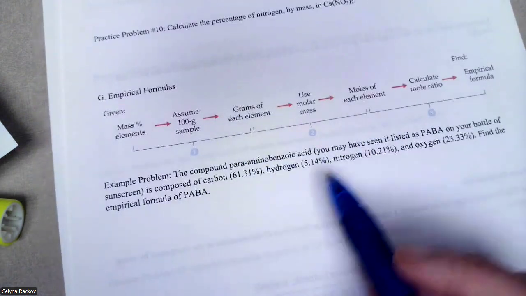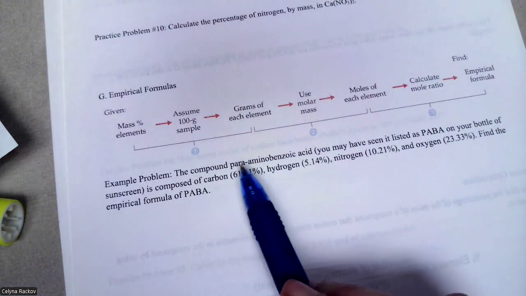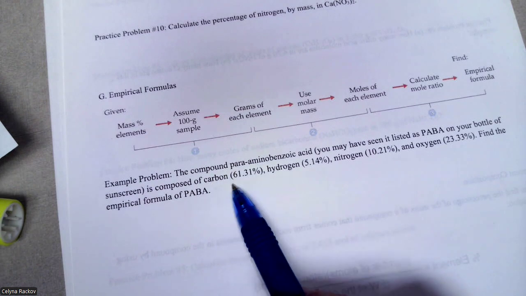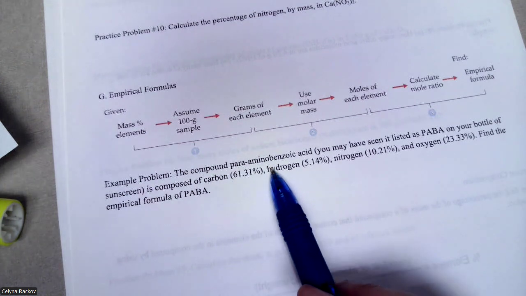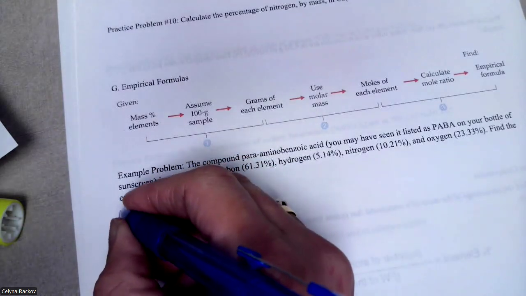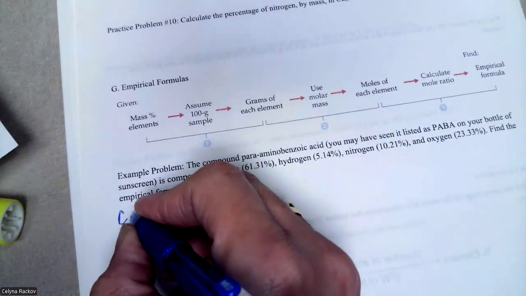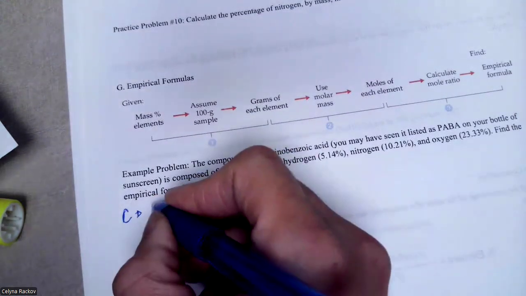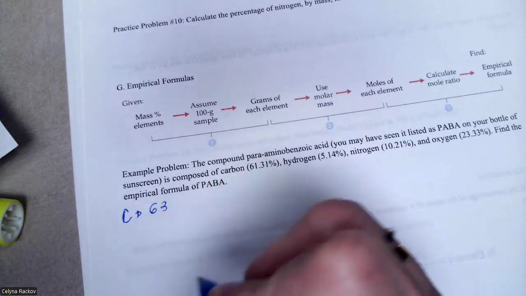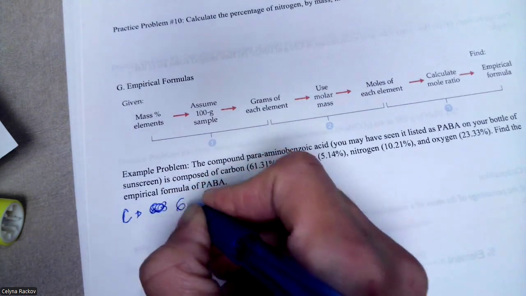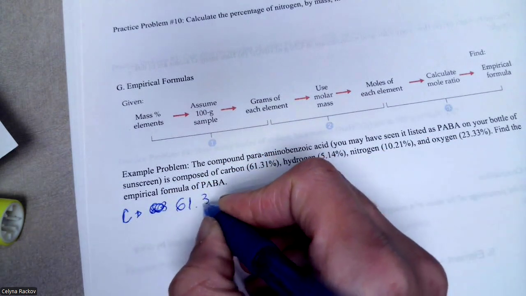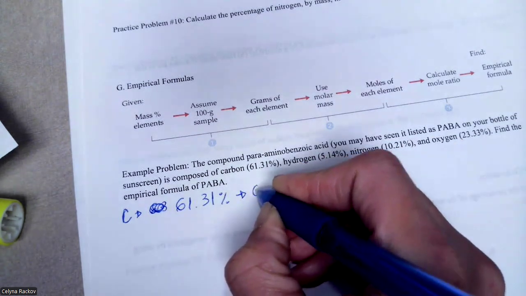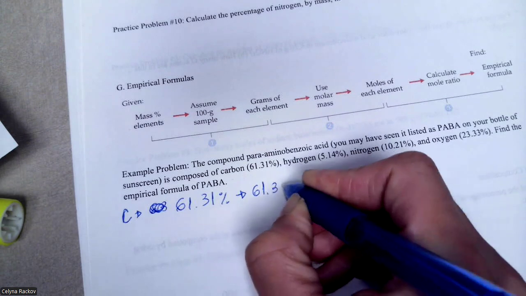So for example, this compound has 61.31 percent of carbon. So actually it's going to be 61.31 grams.